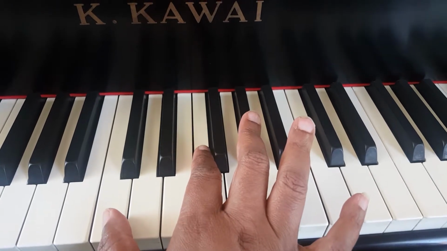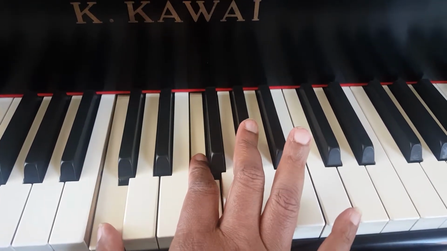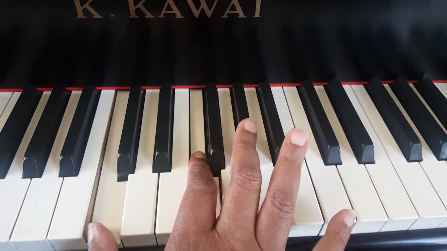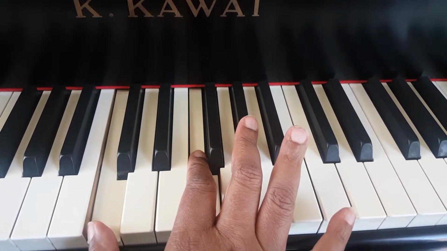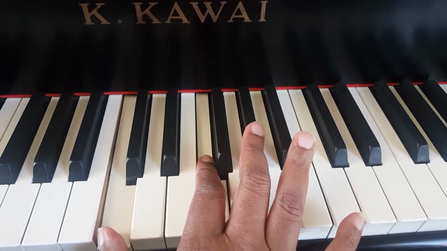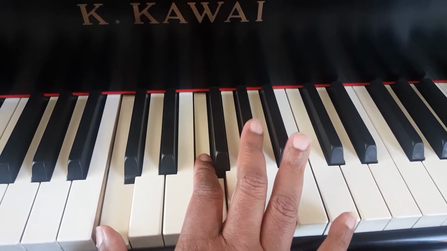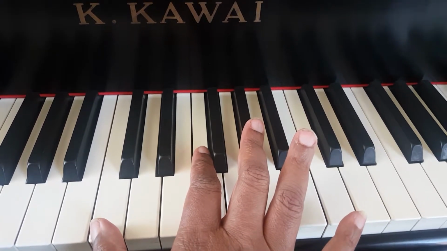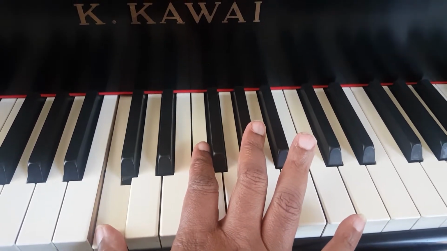When played together, it sounds like this. Play it again. Sounds pretty complete, does it? All right, that's one of the natures of a perfect interval. So that's your perfect fourth.